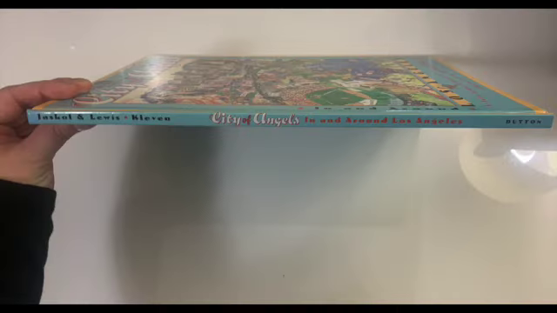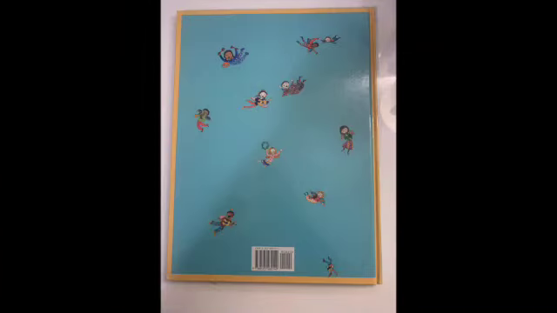On the spine of the book, we just see the title, the author, and the illustrator. The back of the book has many angels, and we know that they're angels from the title and the wings that they have. And the blue background may represent a sky, and we'll see some more blues shown throughout the story.